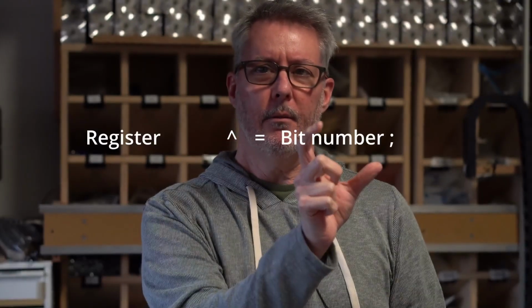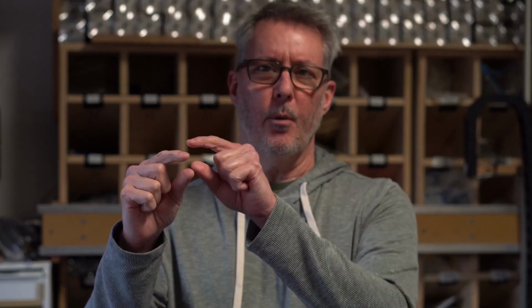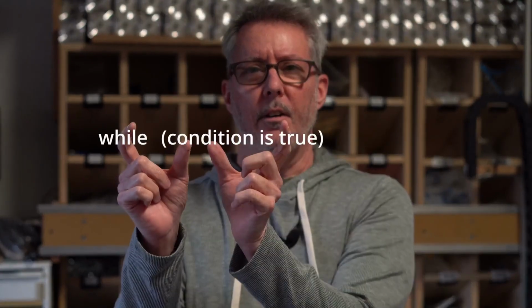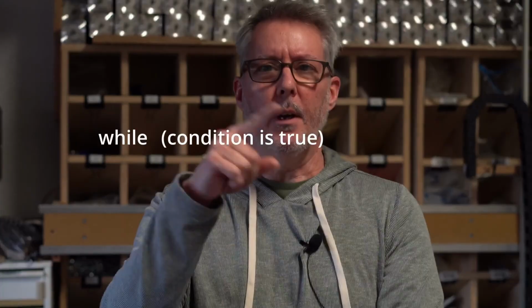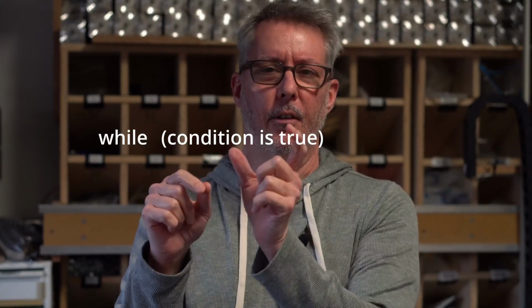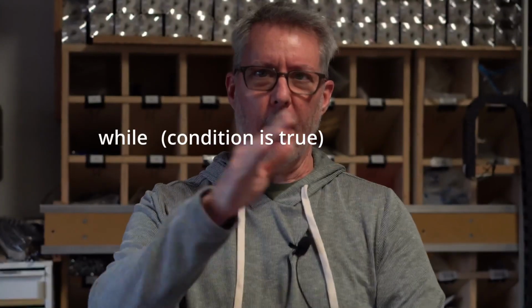Toggling a bit, you're going to be specifying the register and the caret character, equals, and then the bit. If we're waiting for a particular bit to become a 1 or a 0, you're going to use a line of code that starts with while, which is while a condition is true, keep looping until that condition is false, and then it'll get out of that loop.